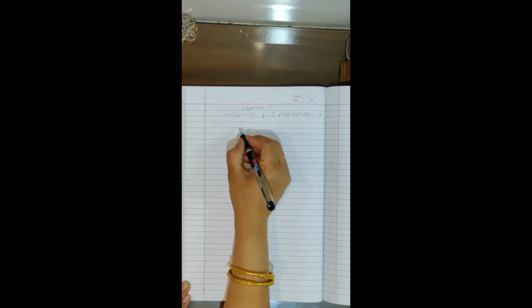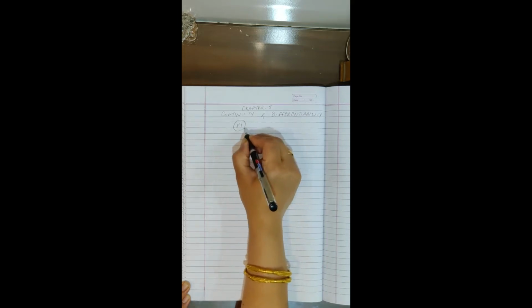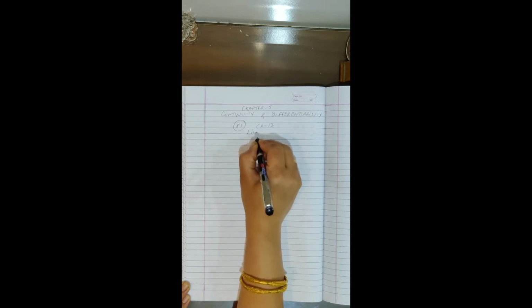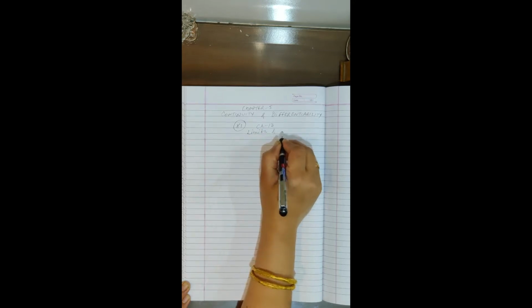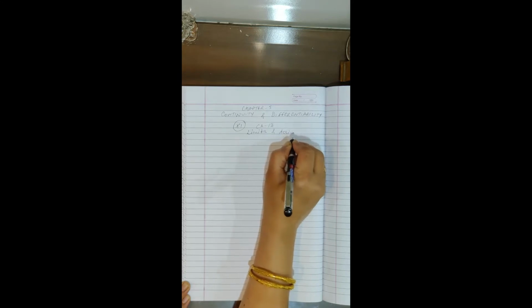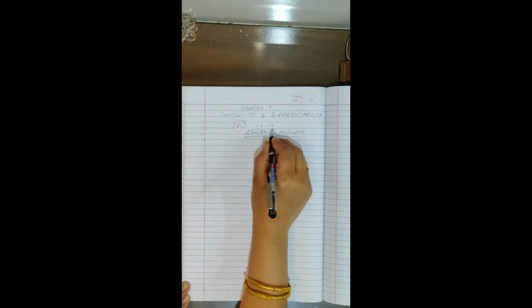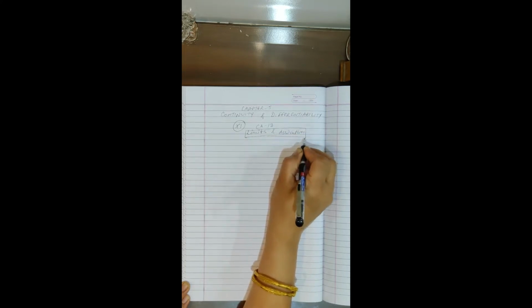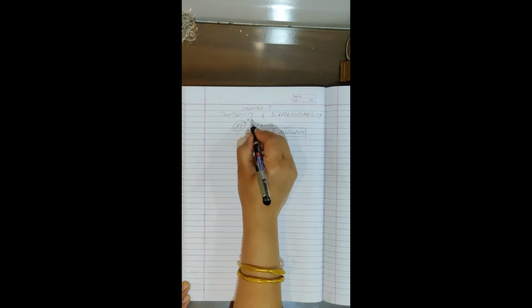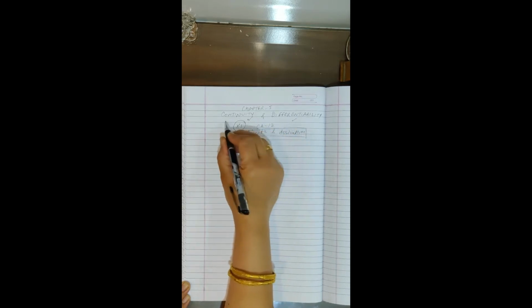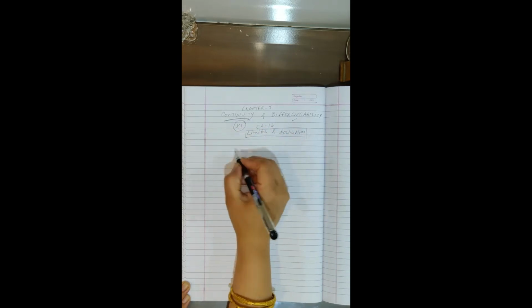Before we start with this chapter, I would advise you to revise your chapter of class 11. The chapter was chapter 13, and the name of the chapter was Limits and Derivatives. If you have revised this chapter, then it will be easy for you to understand the concept of continuity and differentiability. I'm going to explain continuity first.